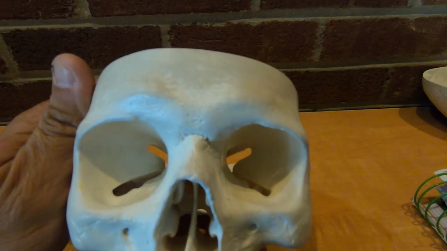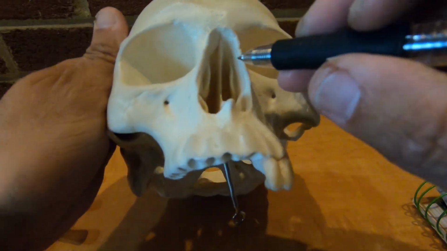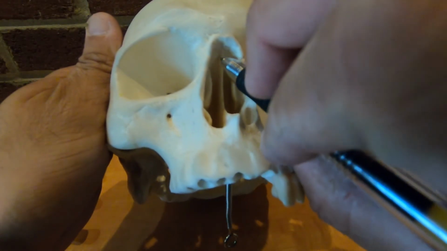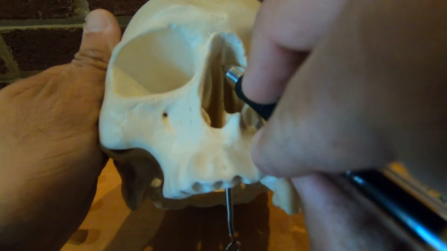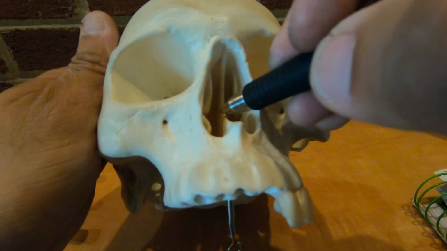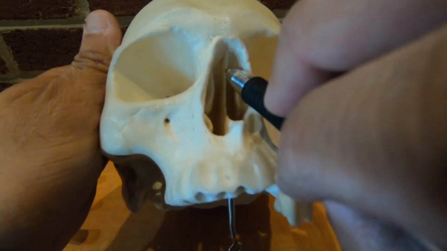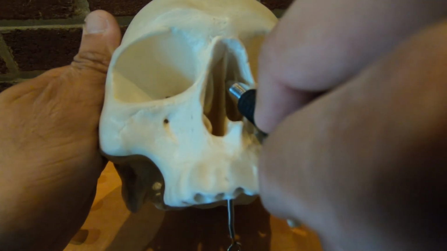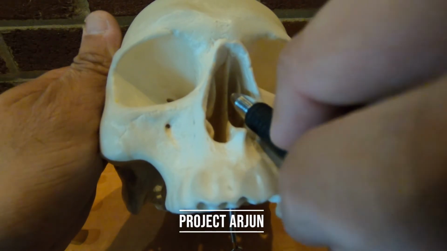Just a correction over here, the perpendicular plate is a thin vertical plate. This is extending into the nasal cavity. So this structure right here that I'm pointing to, that is the perpendicular plate of the ethmoid bone. Just be careful, because this structure does continue on into something else as you go along, but just know that the anterior aspect of this is the perpendicular plate of the ethmoid bone.